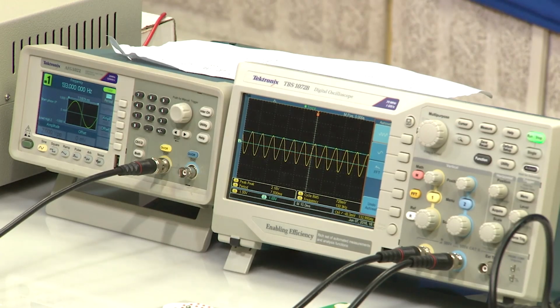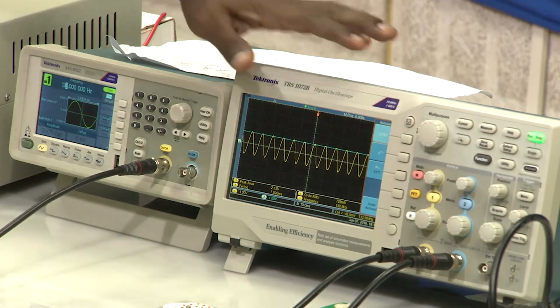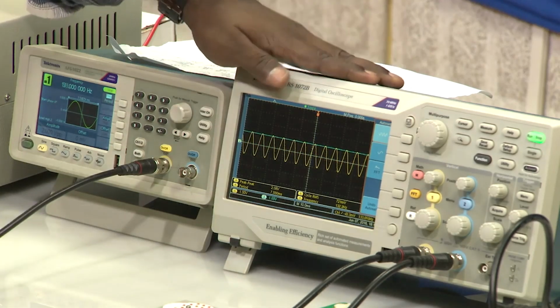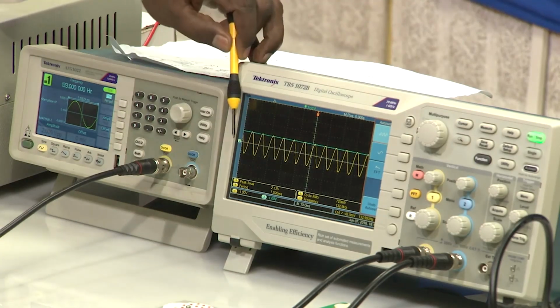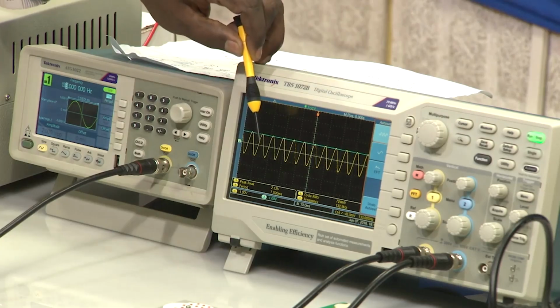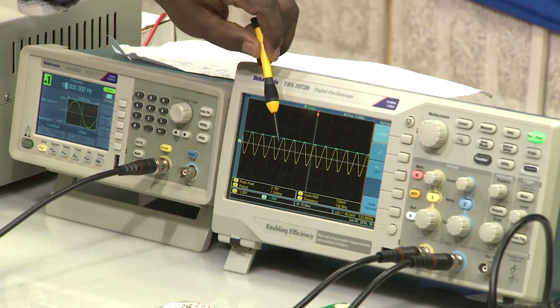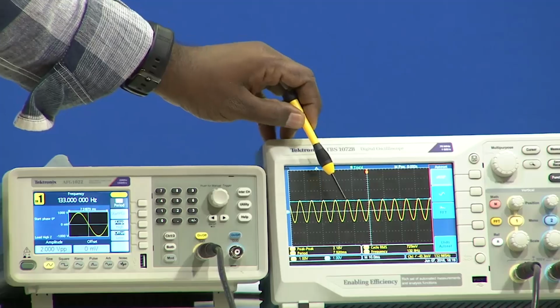This is my output. When we look into the oscilloscope, the input is yellow in color, and the output is sky blue in color. We can clearly see that.